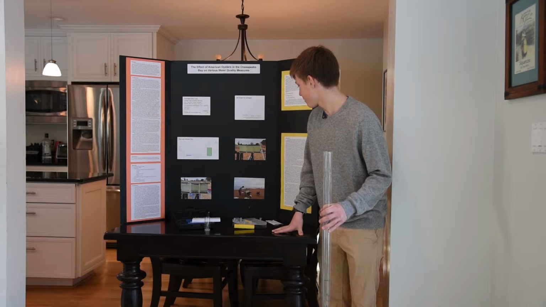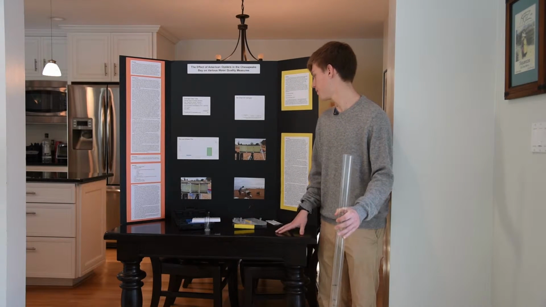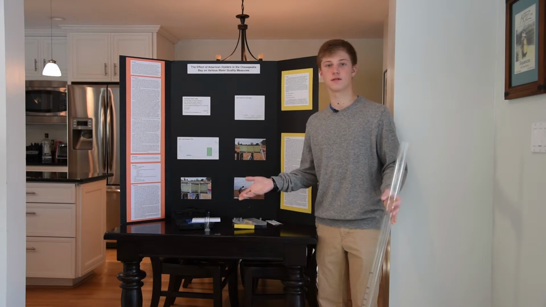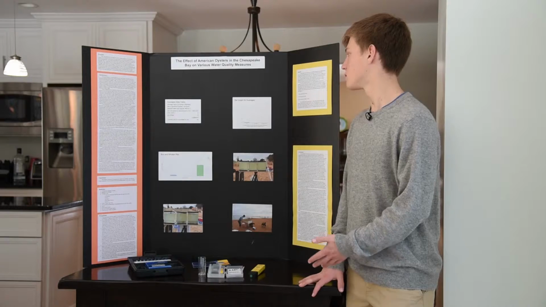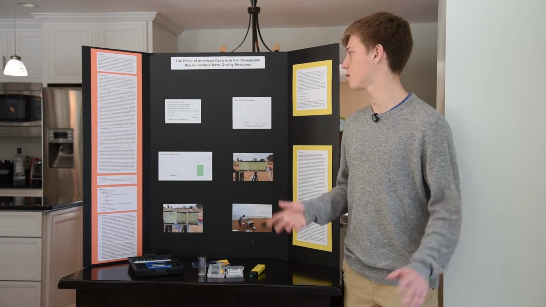So I did this 7 times, 5 oysters in each tank, and what I came to was that the oysters didn't have any effect on the water. So for pH, all of my values were around 8.3.